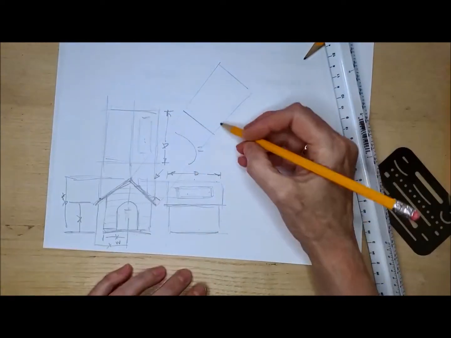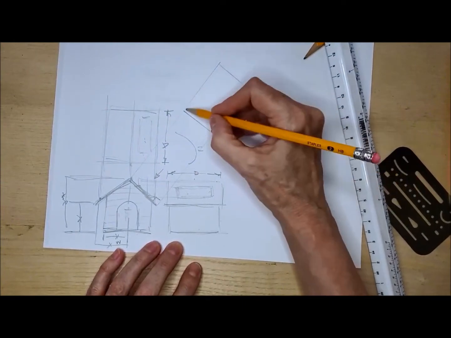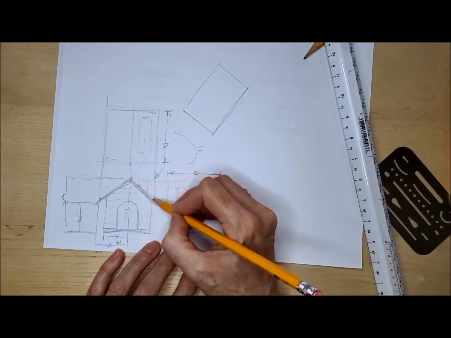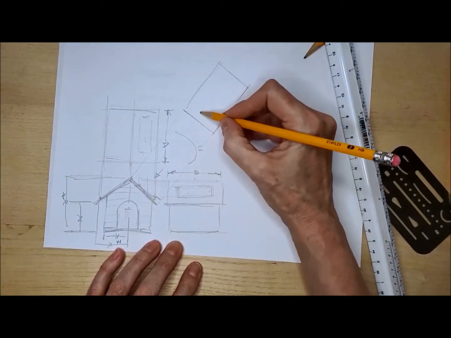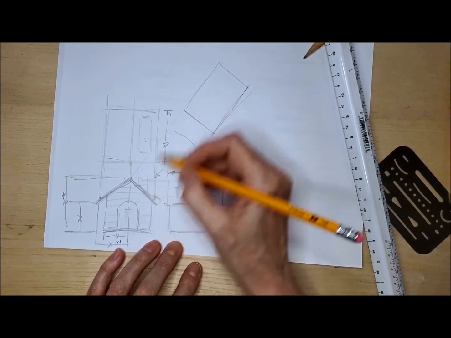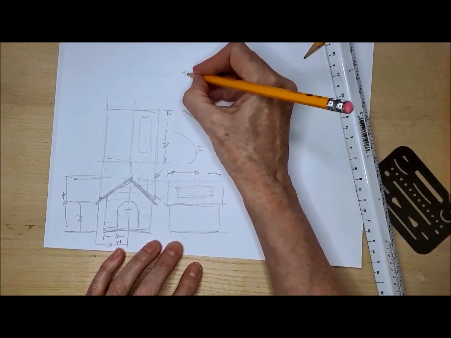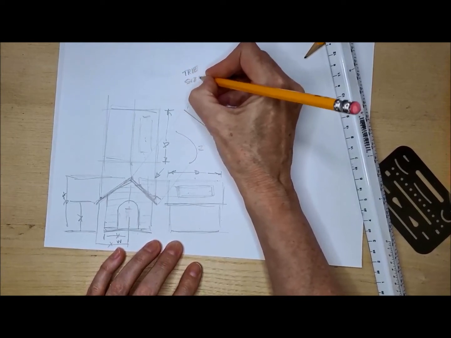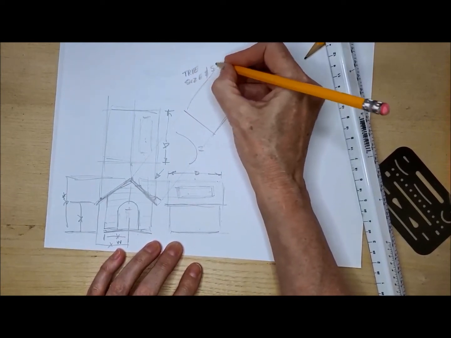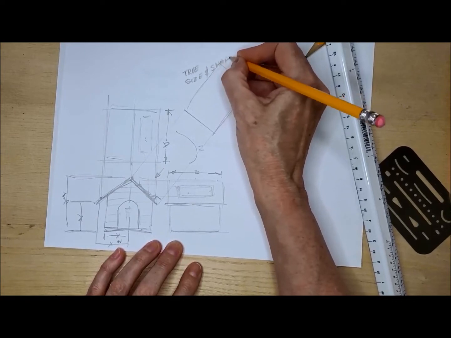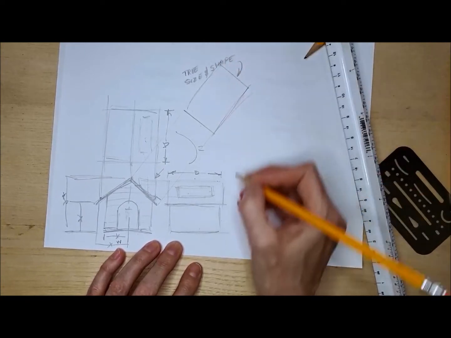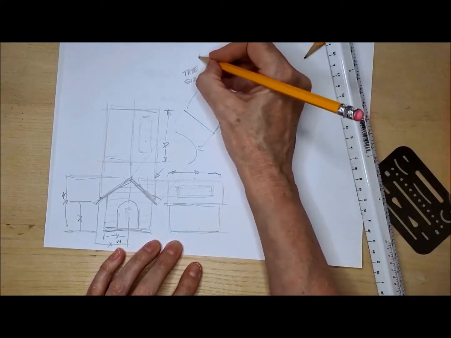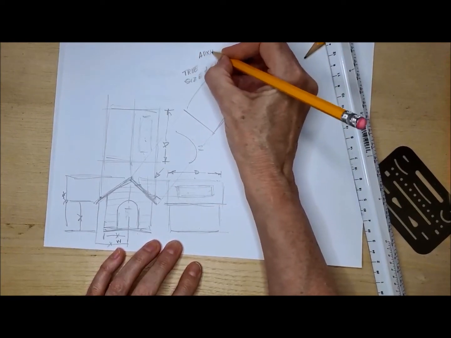And you don't need the whole auxiliary view, but basically this is a view of that roof. And now, once I'm looking directly on it, it appears true size and shape. So this view is true size and shape. It is your auxiliary view.